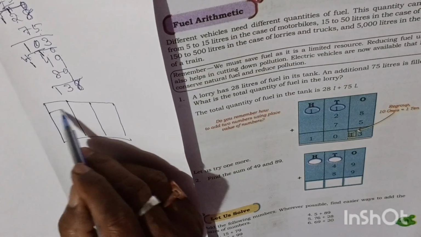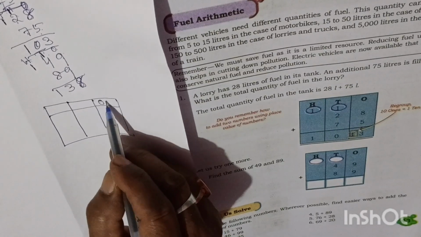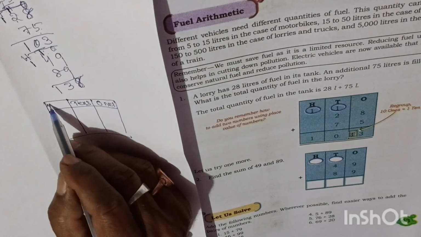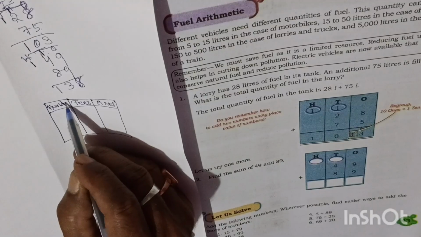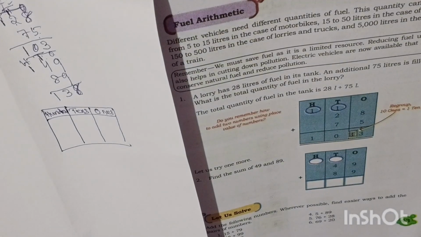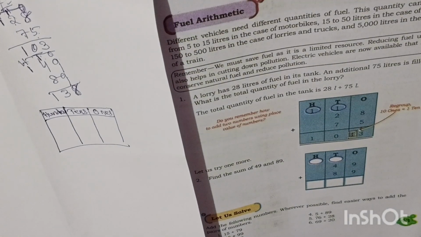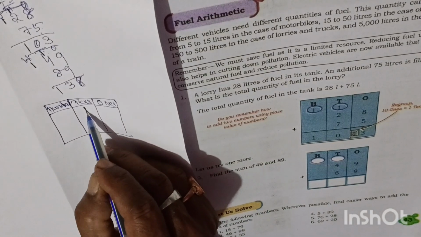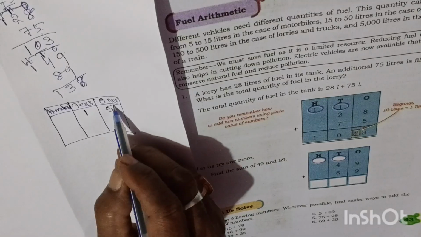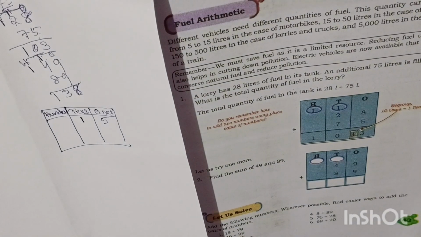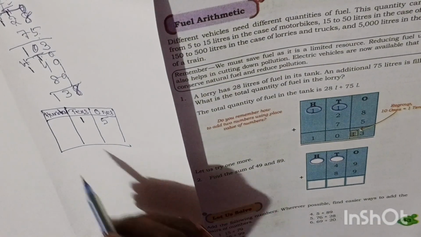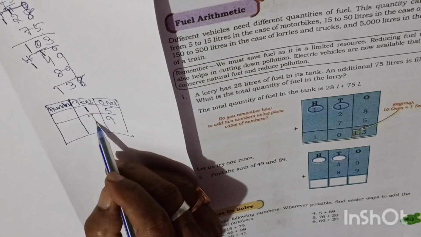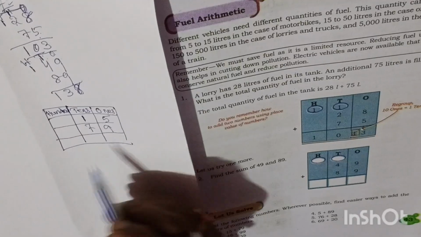Divide into 3 parts: first is ones, second is tens, third is hundreds. Here the first number is 15, so you put 1 in the tens place and 5 in the ones place. In the second line, you write 79. Then add it.